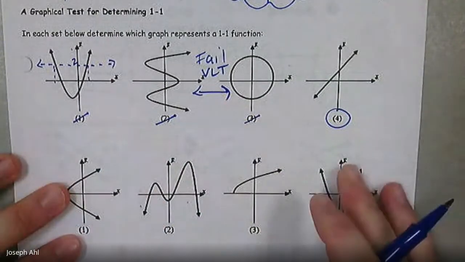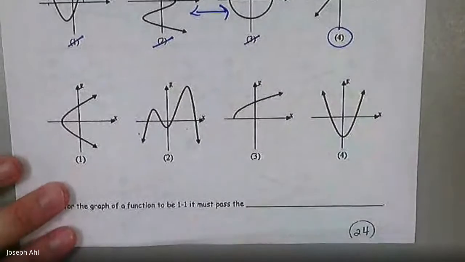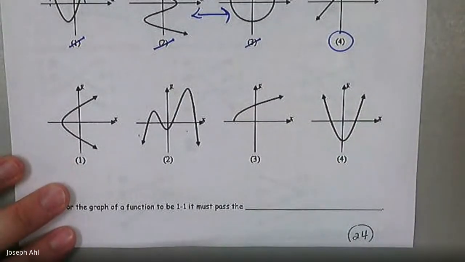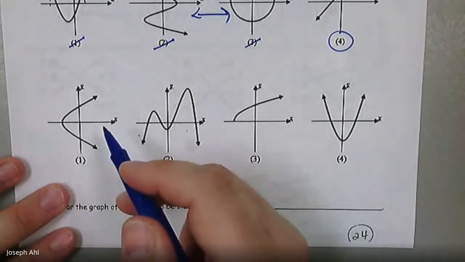So we're going to generalize this to a specific test in a moment here, but see if you can pick out the correct answer for the other set of multiple choice. Which one of these would be a one-to-one function? Maybe it's pretty obvious right from the start. I'll go through the answer now.